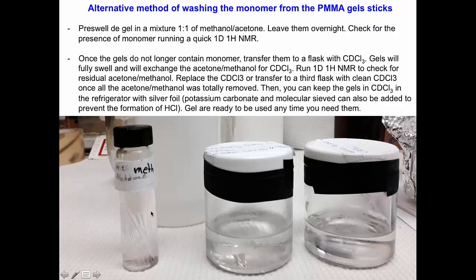Once the monomer is gone, you can transfer the gel to a flask with chloroform. Normally here we use silver foil. And you can also put potassium carbonate and molecular sieves, this is bad spelling here, molecular sieves, in order to prevent the formation of HCl. And the gels will be ready to use anytime.